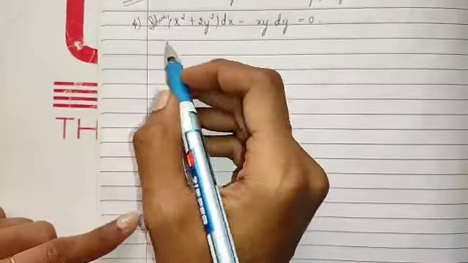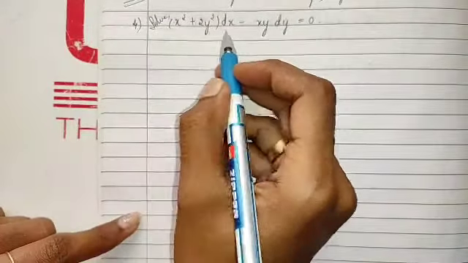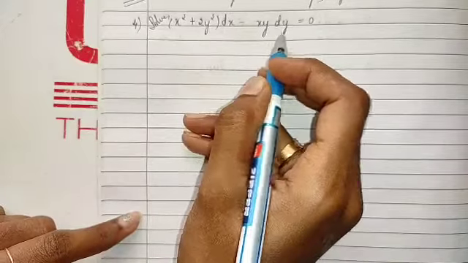Good afternoon everyone. So we'll continue with our homogeneous differential equations. So let's get into this problem. Solve (x square plus 2y square) dx minus xy dy.